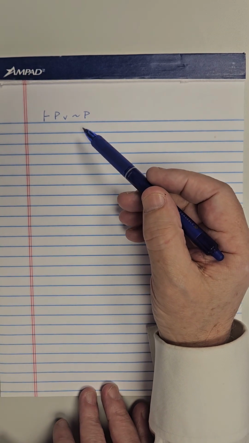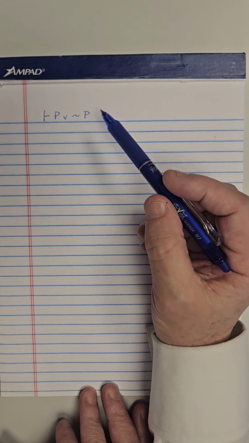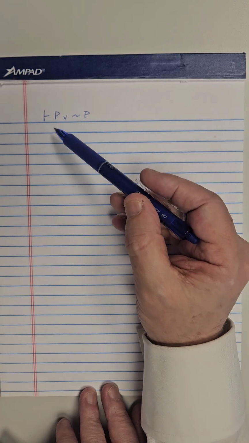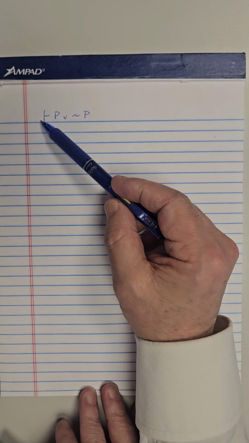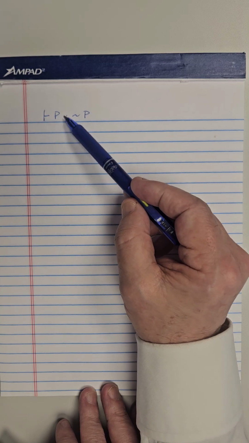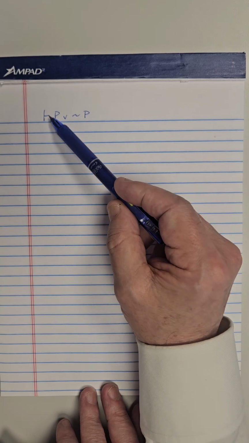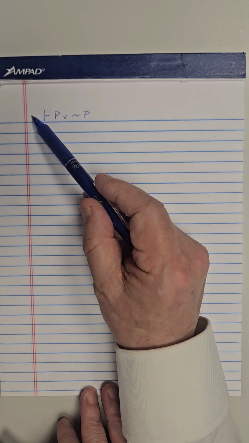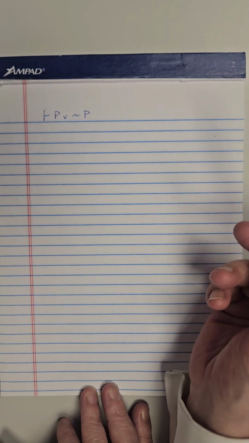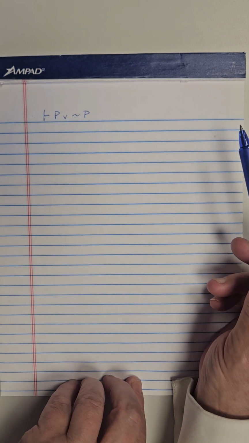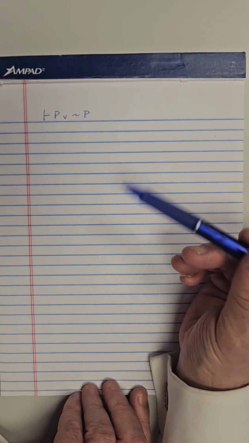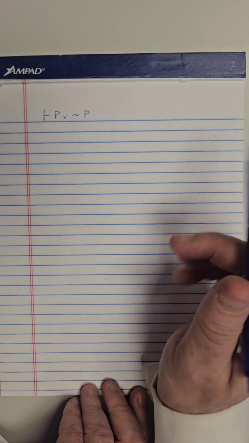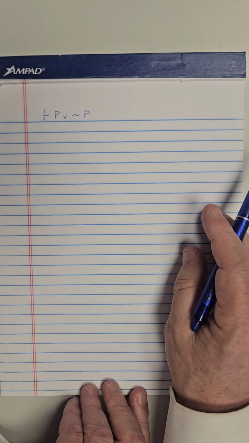So this is a theorem. It's a tautology, either P or not P. This sequent, where we represent either P or not P as a conclusion, where the premises is the empty set, every tautology can be proved on the empty set of premises. So we should be able to prove this sentence.